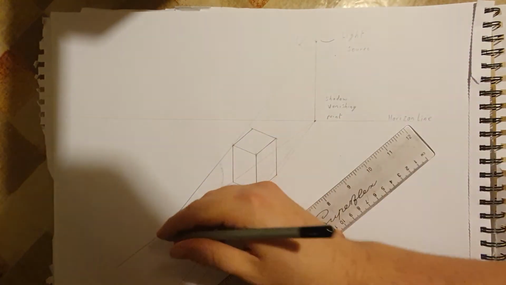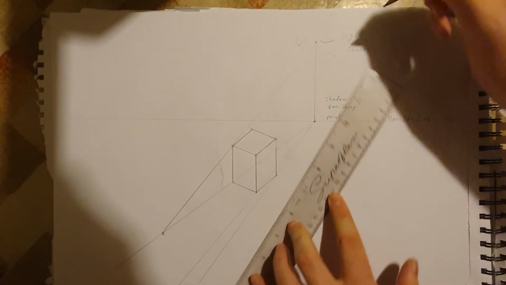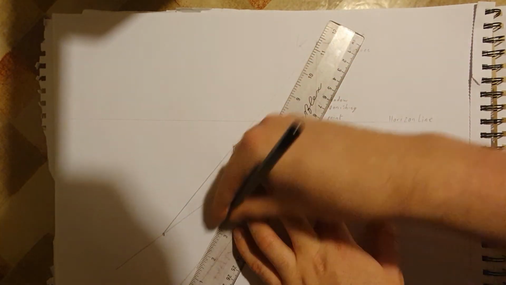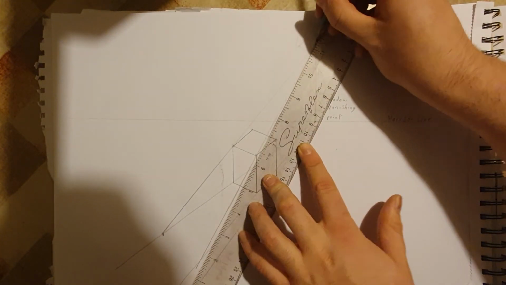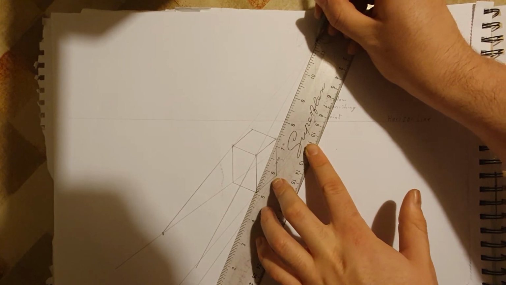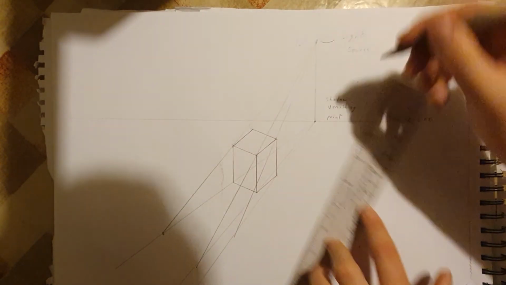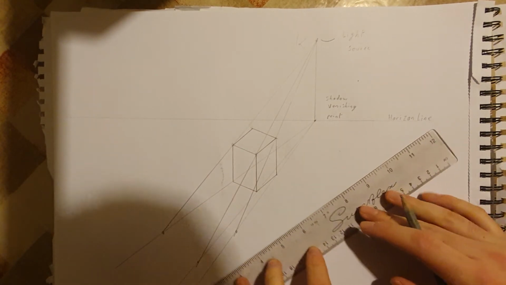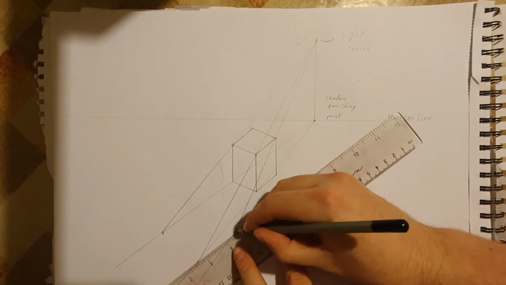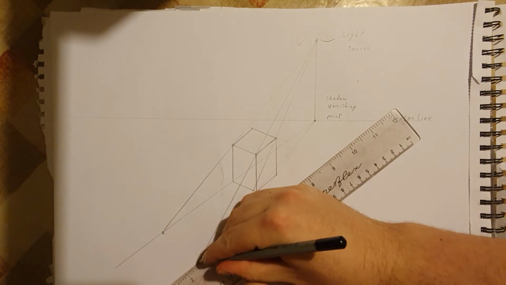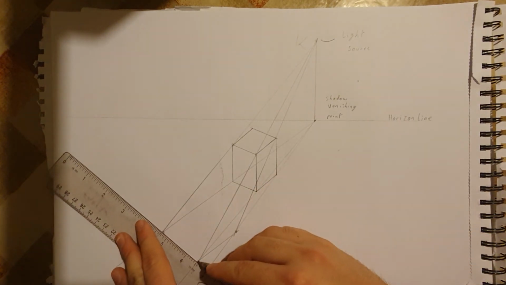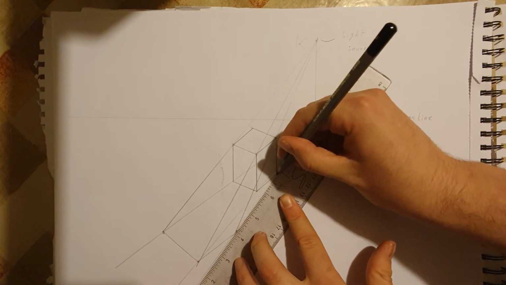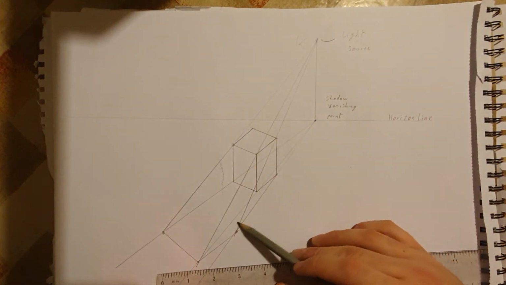Where these two lines meet, I get a point. I'm going to do the same for this corner, and the same for the final corner. Now I have the outline of the shadow. I'm going to join all these dots together. If you look at this now, you can see the outline of the shadow.